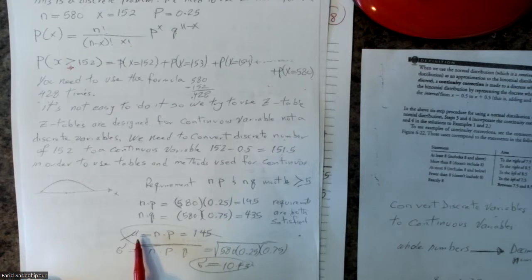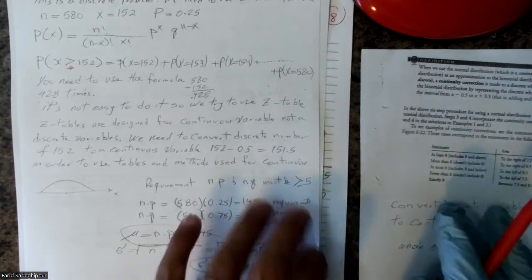But now we also need to know the requirement. The requirement is that n times p and n times q both are greater than 5, or they are very large numbers. Then we have to find the mean and standard deviation. Mean is n times p, and standard deviation is the square root of npq. So that would give you this number.